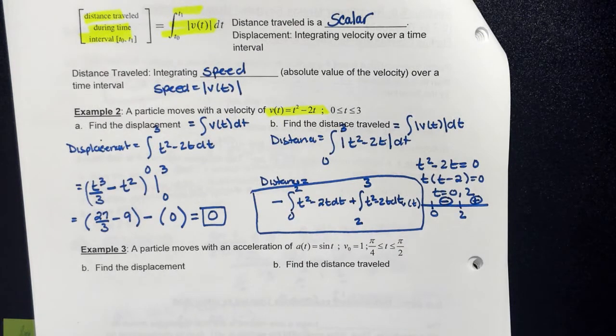So any questions on how you check to see when the velocity is less than 0 when you're trying to do the total distance traveled?